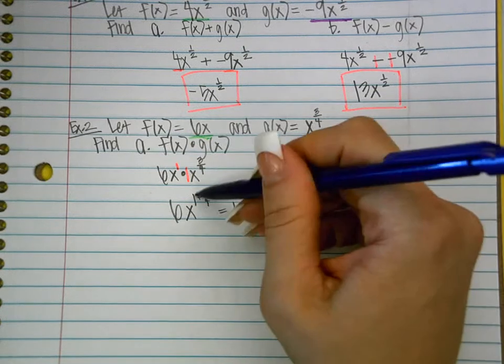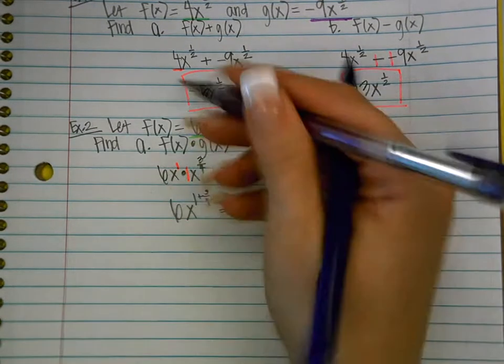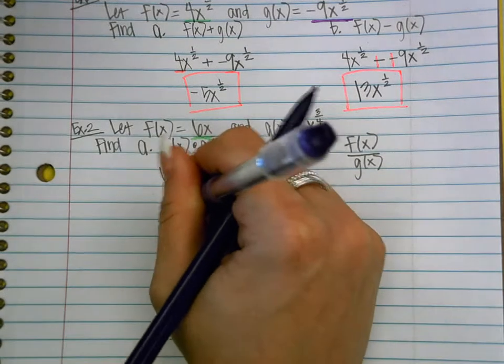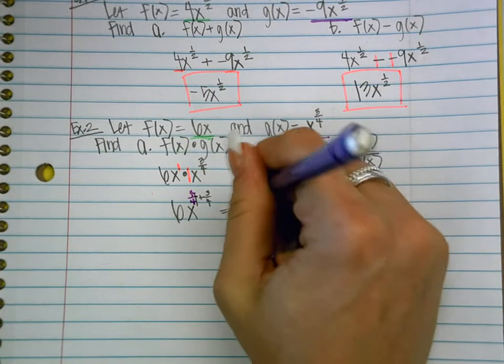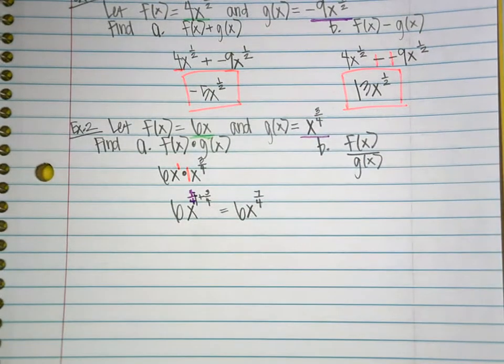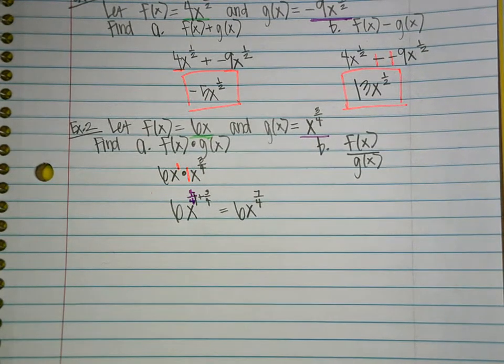So what's 1 whole in fourths? 4/4. So change this to be 4/4. 4/4 plus 3/4 gives you 7/4. Leave it just like that. You do not have to change it back to a mixed number. That's your answer.